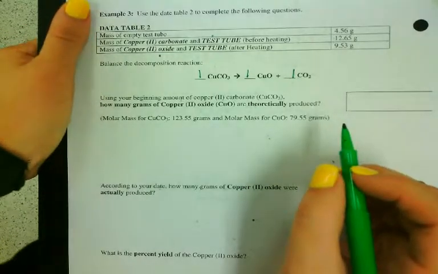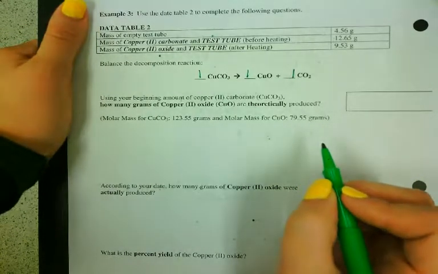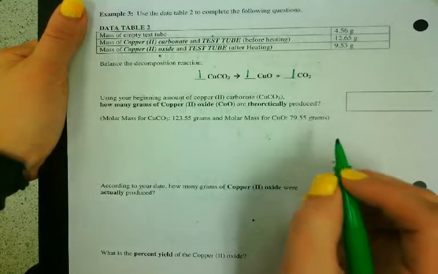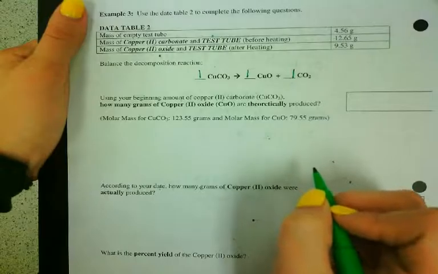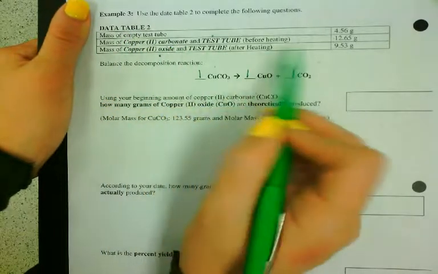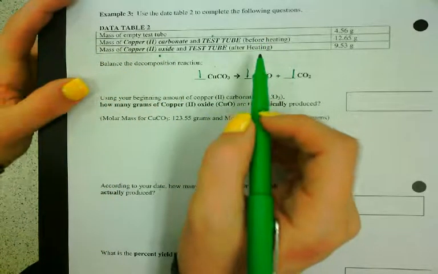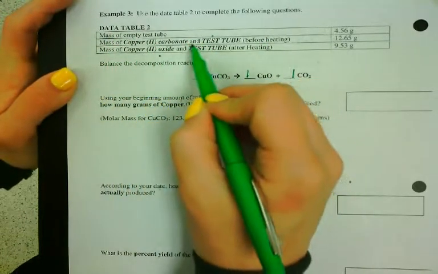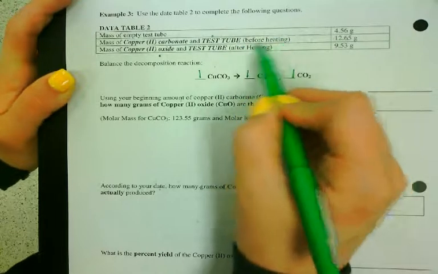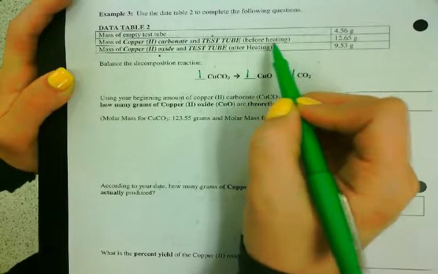So for this equation, we have to find the starting amount of copper carbonate. The way we do that is we look up here at our data table and we see that we have the mass of copper 2 carbonate and we have the mass of the test tube before heating. So this would be our starting amount.